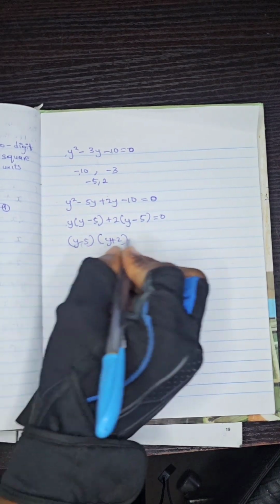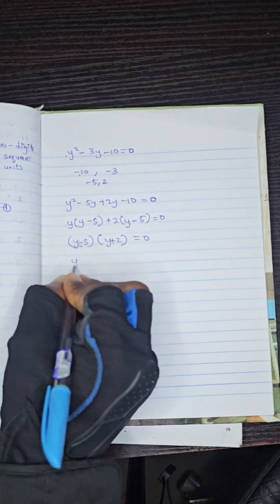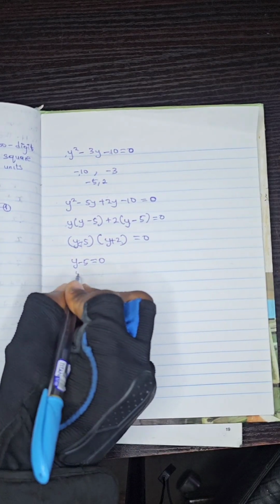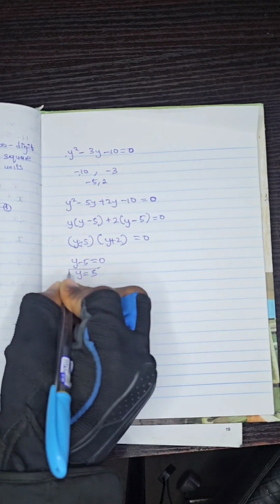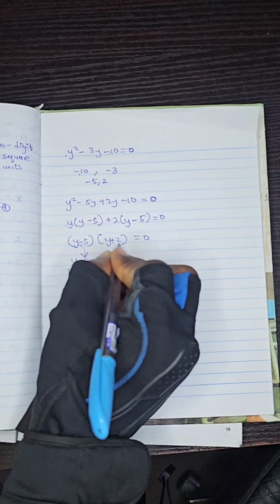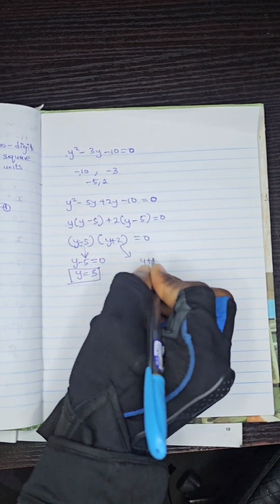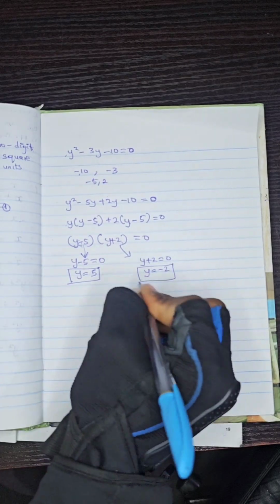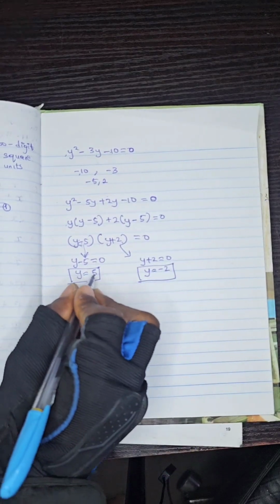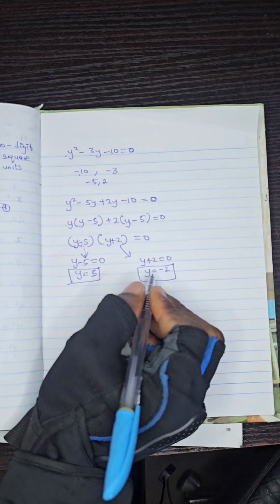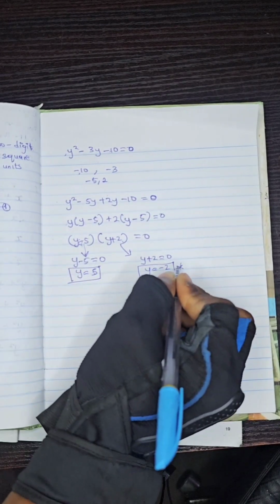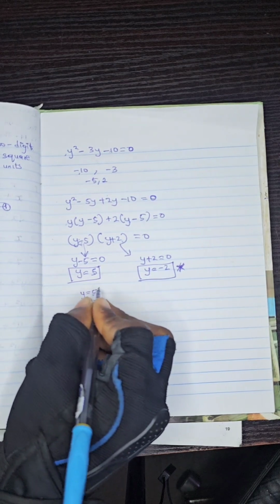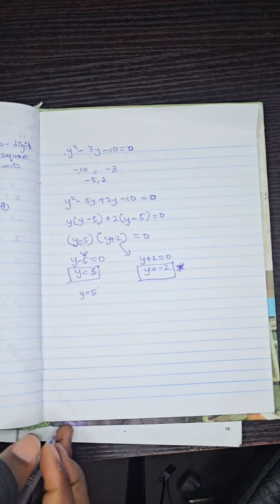Let's solve for the first solution: y minus 5 is 0, so y is 5. This is your first solution. But when you solve for that, y plus 2 is 0, so y is minus 2. So you have y as 5 or minus 2. But because we are dealing with a two-digit number, this minus 2 will not be your answer, obviously. So y is 5.